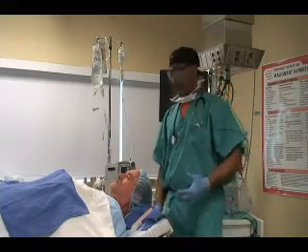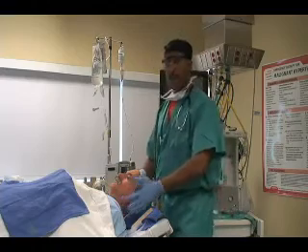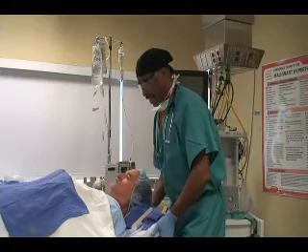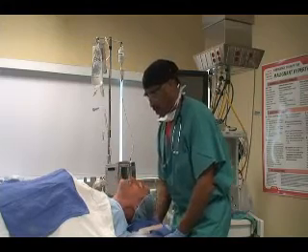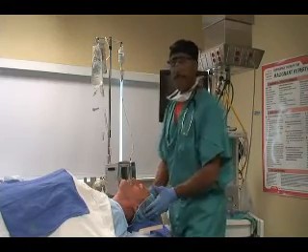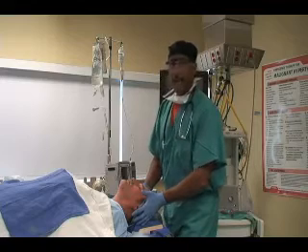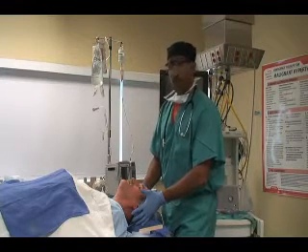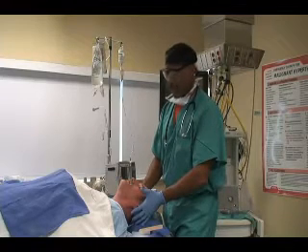So, starting with head position, most of the time your patients will come in a somewhat neutral position. I'm going to put this head down just a little bit. So here's a patient in a neutral position, and to help us out getting a better open airway, we can do a couple of maneuvers to help us out.